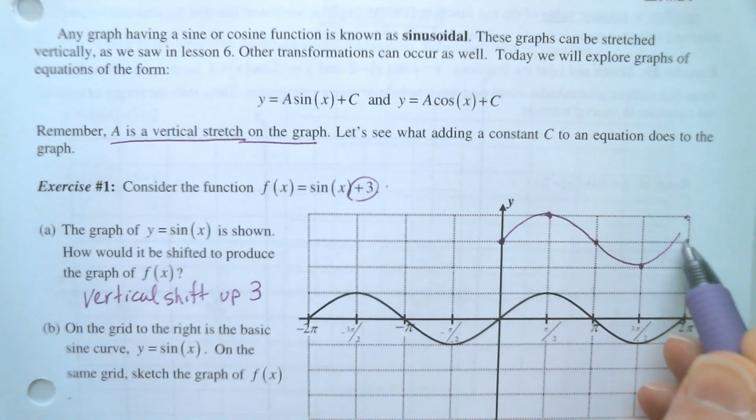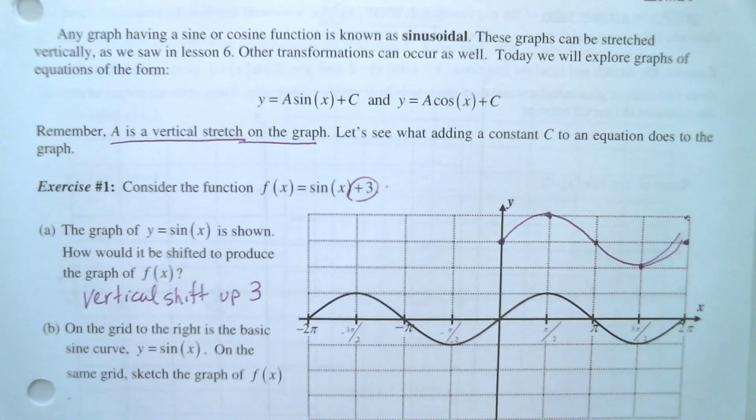That's the wrong place. It belongs there. Do the same on the other side for our negative values of x.